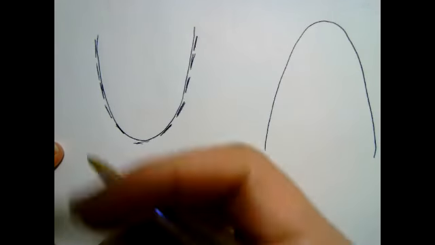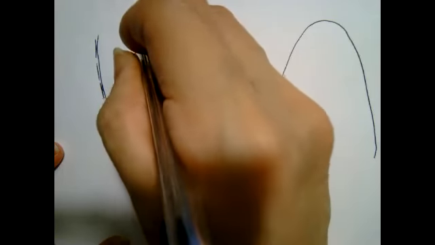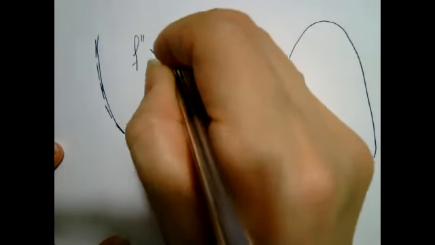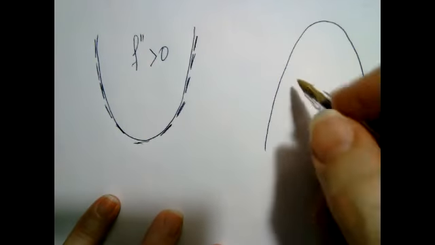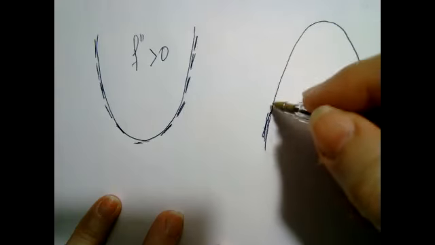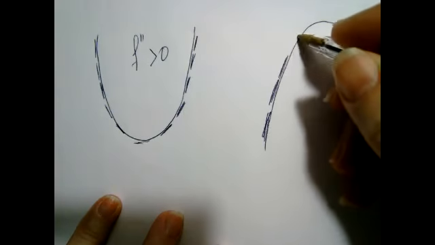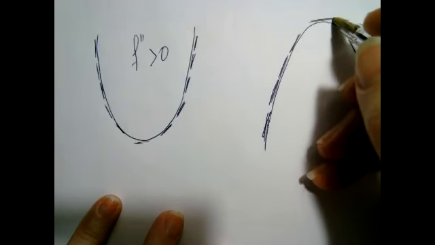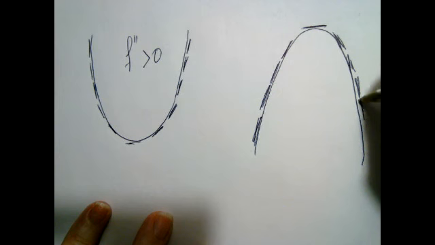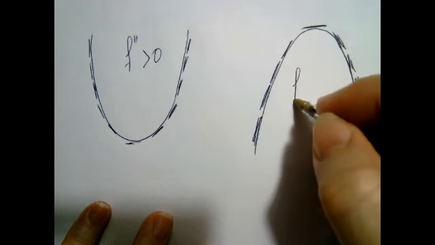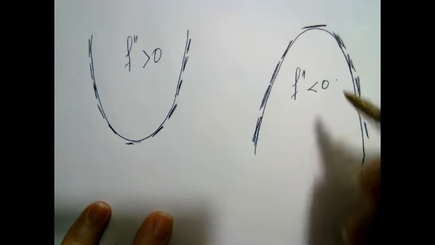So if the derivative is increasing, its own derivative is positive. In the concave down case, the derivative itself seems to be decreasing by getting more negative, and here f double prime is negative.